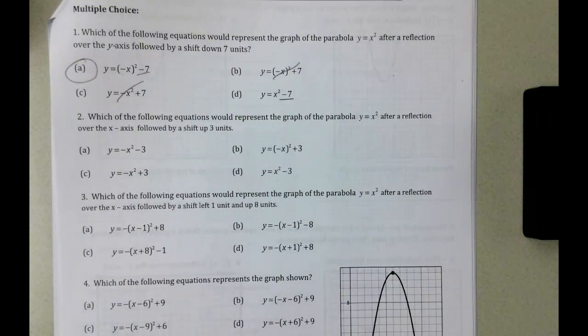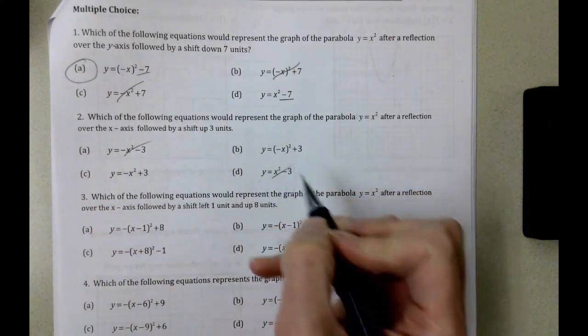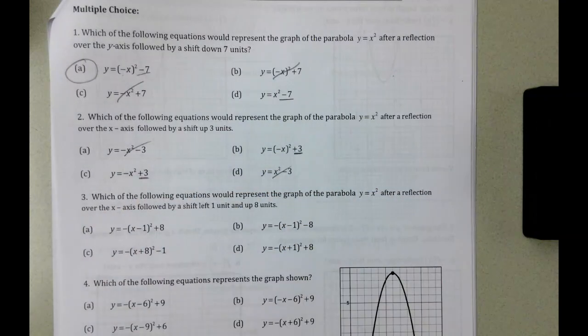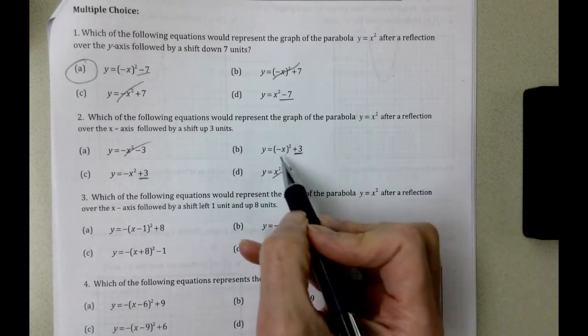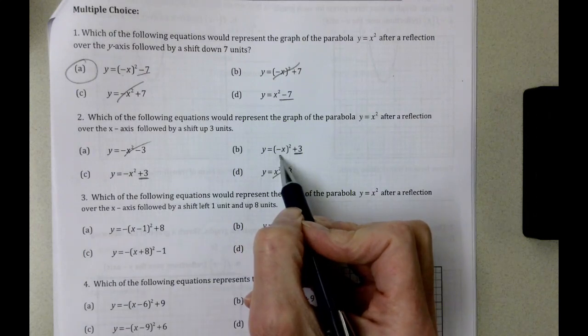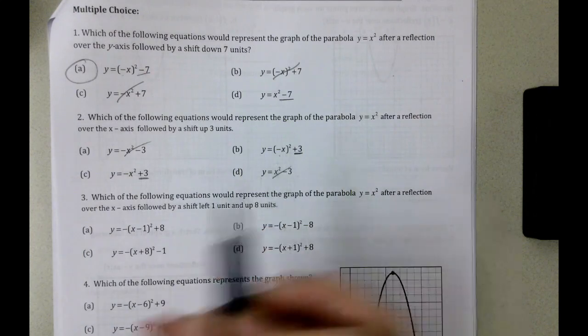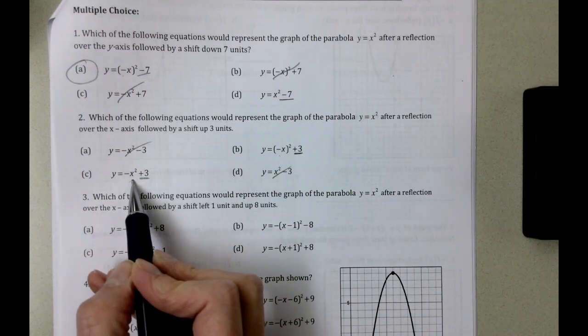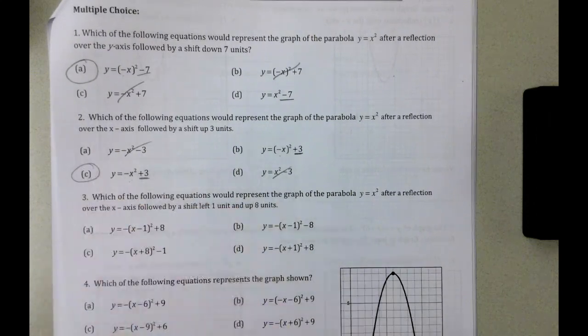Number 2, which of the following equations would represent the graph of the parabola y equals x squared after a reflection over the x-axis, followed by a shift up of 3 units? Well, let's use the same logic that we used last time. Not this one and not this one. Plus 3 means up 3. And then we want a reflection over the x-axis. The negative inside of the function means reflects over the y. The negative outside reflects over the x, and that's what the question is asking.